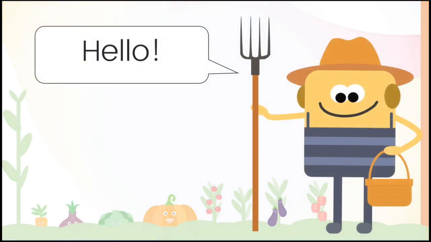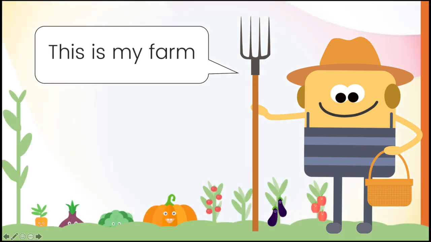Next, Farmer Brown is going to show you his farm and all the different vegetables that he's growing there. You're going to have all the students ask Farmer Brown all together.